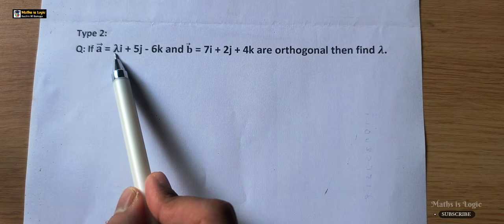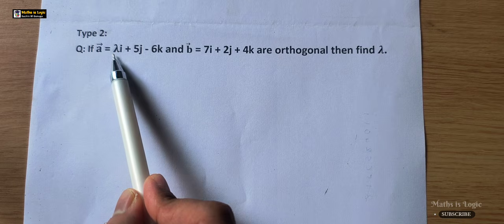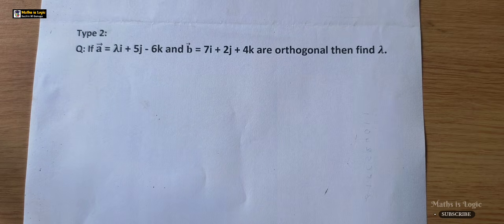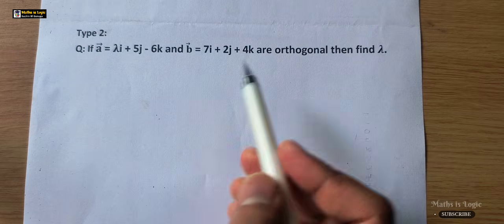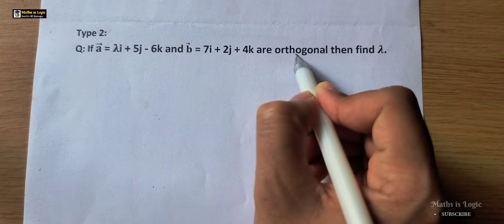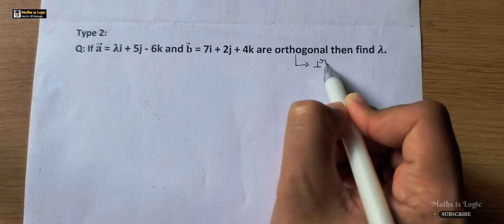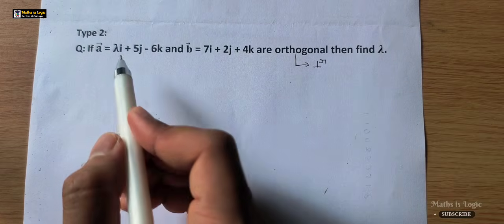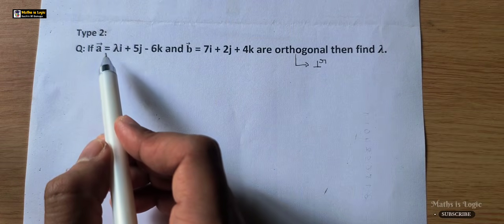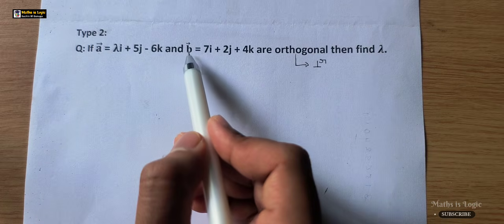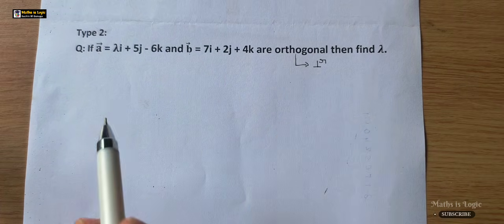So this is the lambda value, that is the unknown. This unknown value we need to find. And also remember this orthogonal. Orthogonal is nothing but perpendicular. Already in the question they had given A vector and B vector are orthogonal.